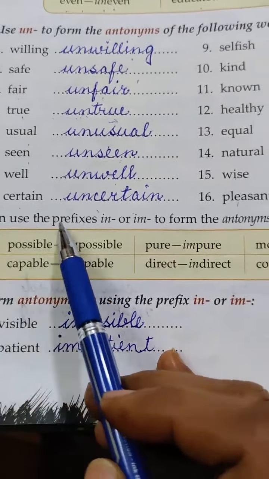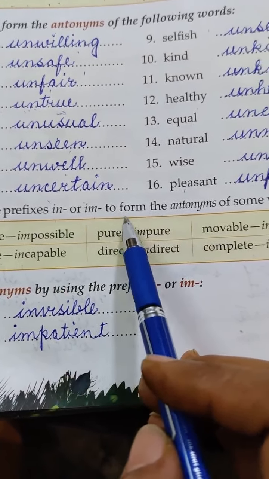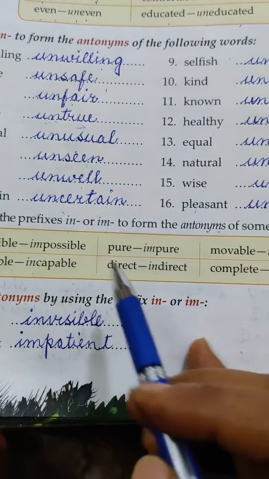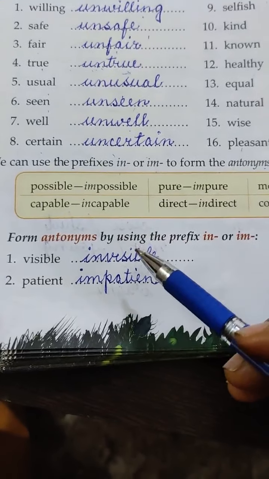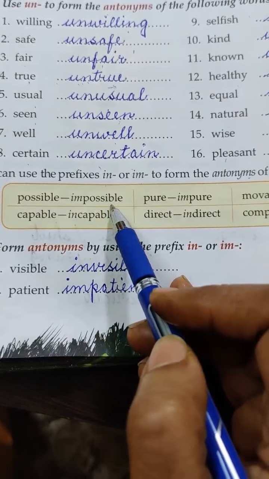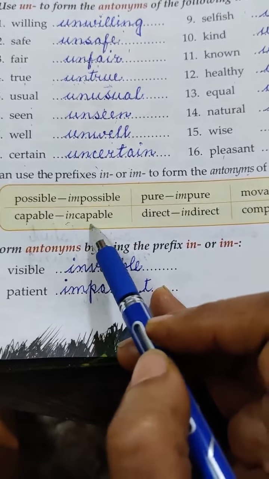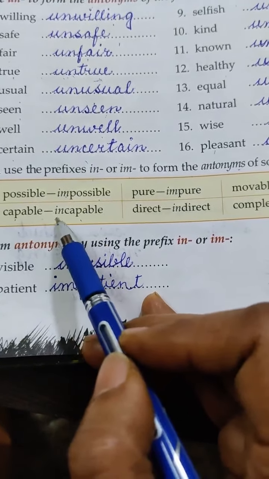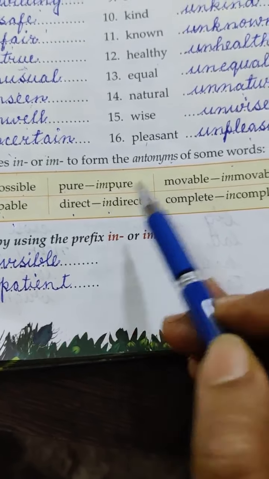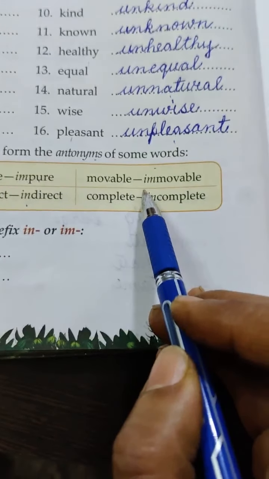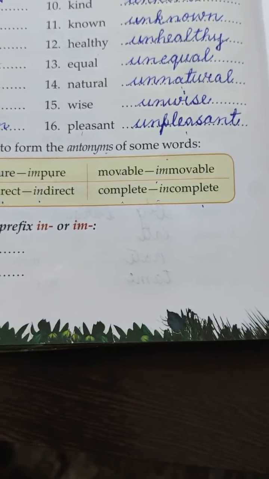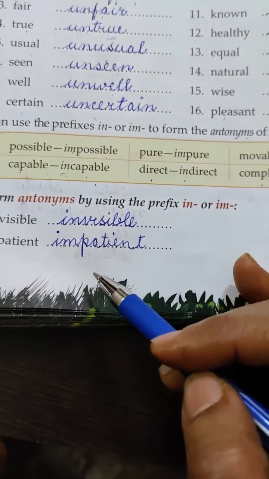There are the words to which you can form are given here. Now see, we can use the prefix in or im to form the antonyms of some words. Now, here you have added un prefix. Now here we'll add im and in. Here you have to be very careful where im prefix will be added and where in. See, a few examples are given here. Possible, impossible. Capable, incapable. Here it is impossible, im, and capable has prefix in, incapable. Pure, impure. Direct, indirect. Be very particular. Movable, what is given? Immovable, im. Complete, incomplete.